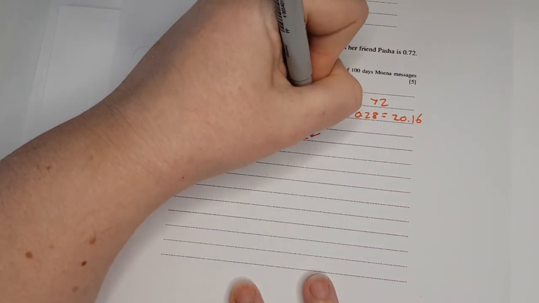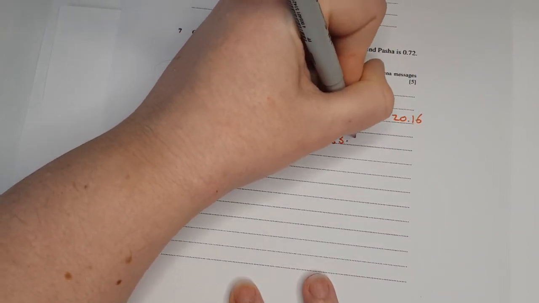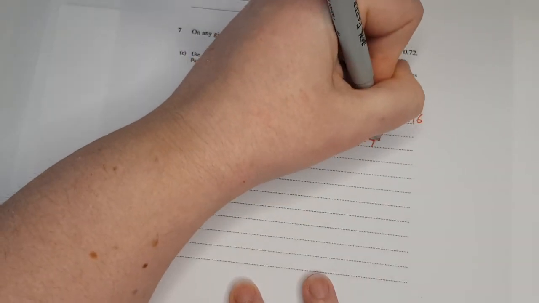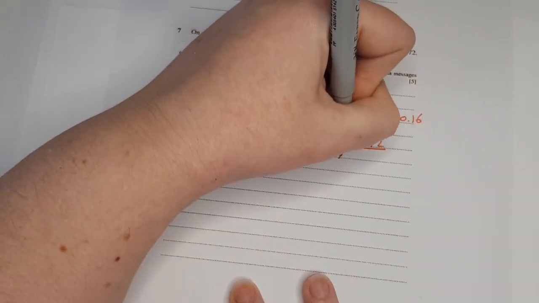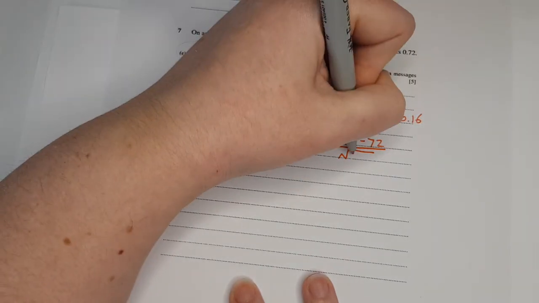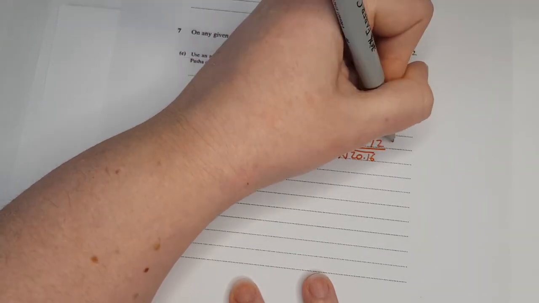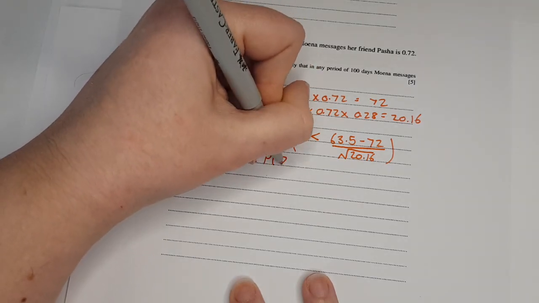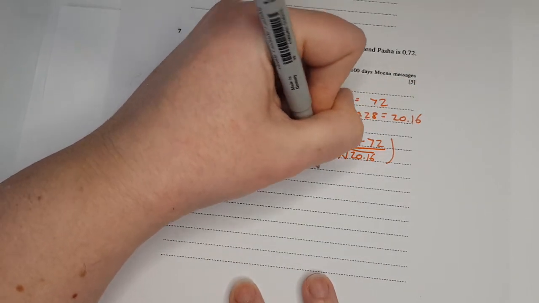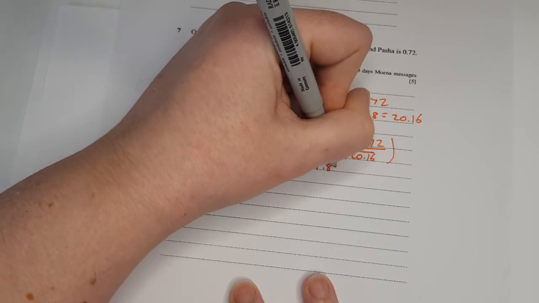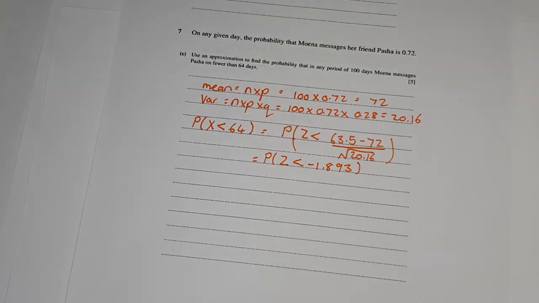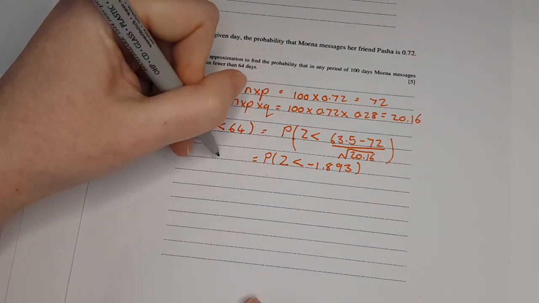And that means that I would then end up with 63.5 as my correction, minus the mean, divided by the standard deviation, which is the square root of the variance. And that then gives me a z value of negative 1.893.